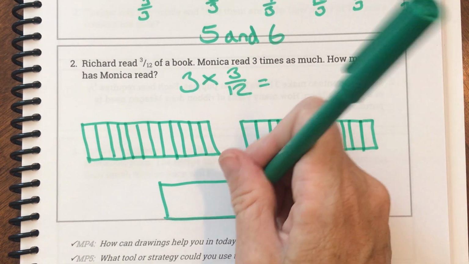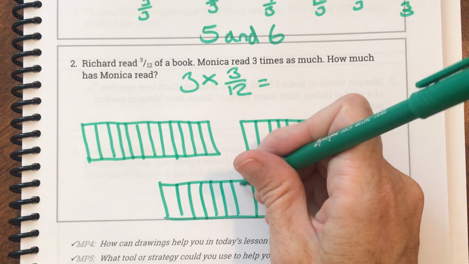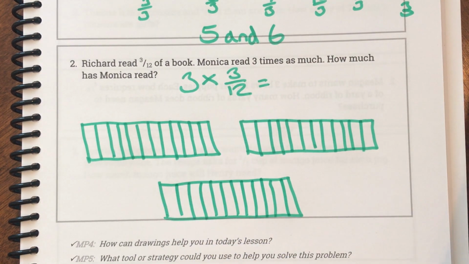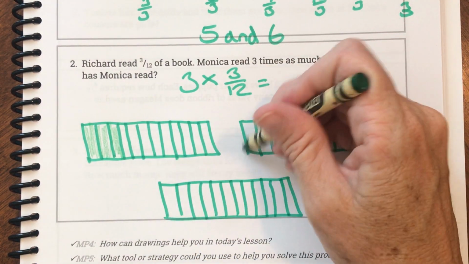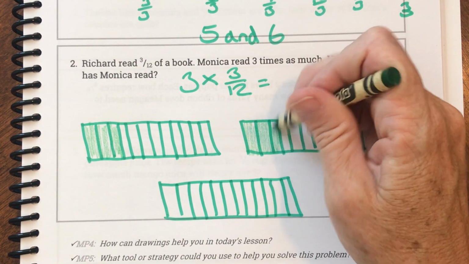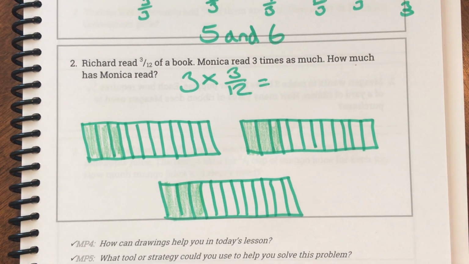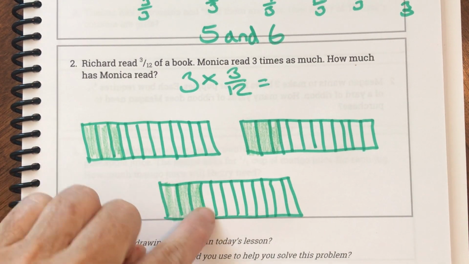That gives me 12. Okay, so I have 3 of them, and each one I have 3/12 of. So I have 3 there, 3 here, and 3 here. Okay, so I have 3, 4, 5, 6, 7, 8, 9.